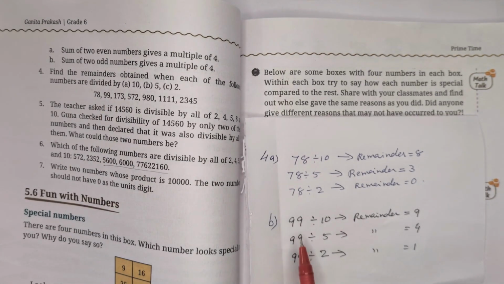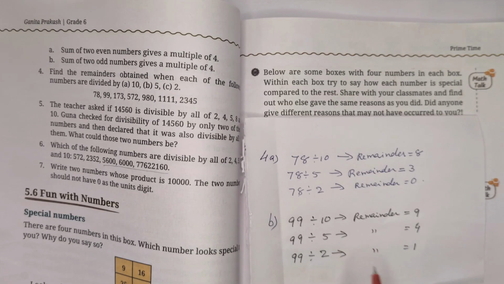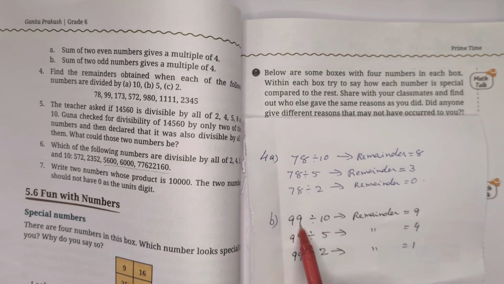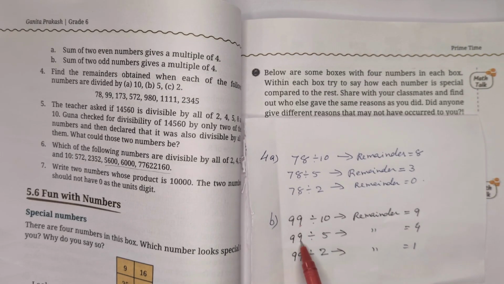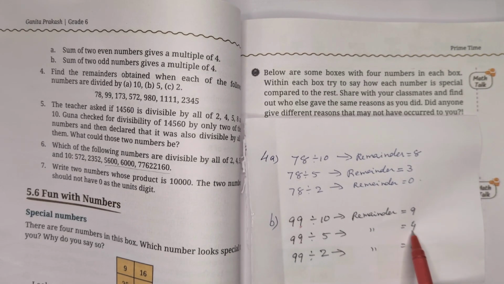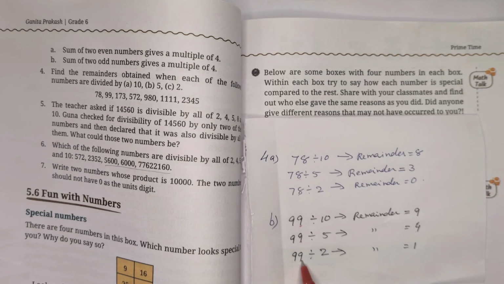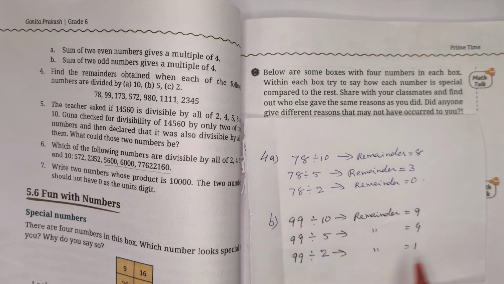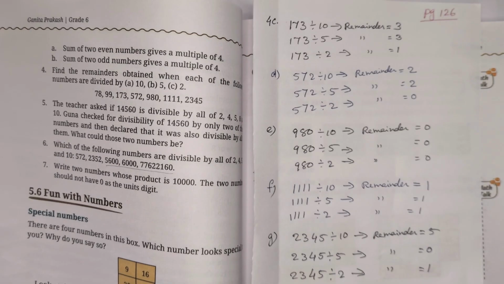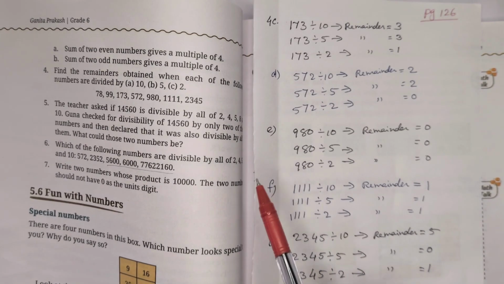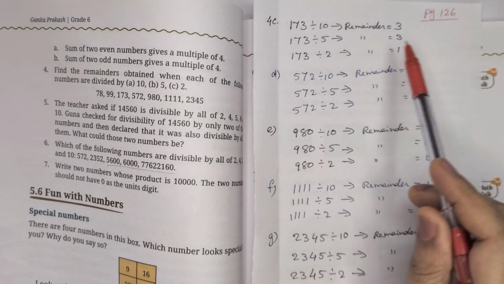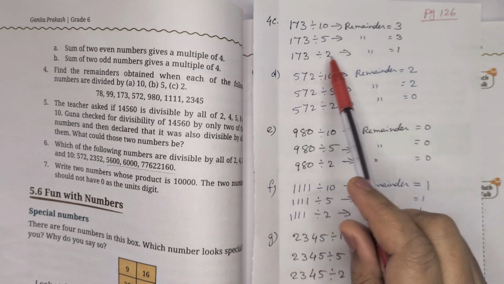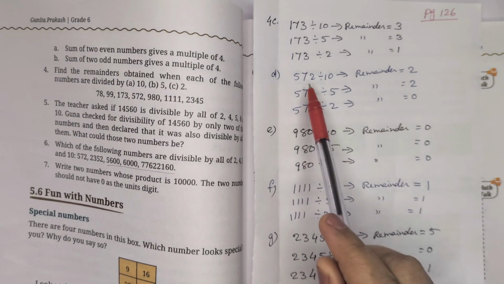Next number 99. 99 divided by 10, remainder will become 9 because 9 times 10 is 90 and then 9 is the remainder. Dividing by 5, 9 minus 5, that means 4 is the remainder. 99 is an odd number, so dividing by 2, 1 will be the remainder. Now same way the rest of the numbers. Next one, 173 divided by 10. Here we can see 3 is the remainder. Dividing by 5, there also 3 is the remainder. Dividing by 2, 1 is the remainder.